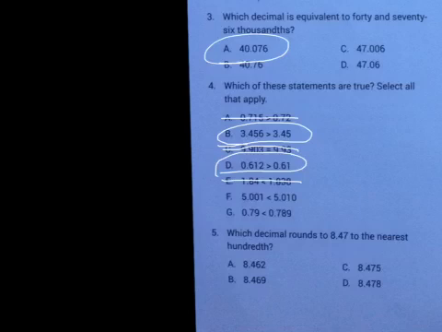And F reads 5.001 is less than 5.010, and that is correct. G reads 0.79 is less than 0.789, and it's actually greater than because in the tenths place. So we'll mark that out.